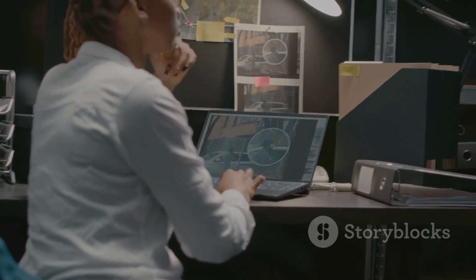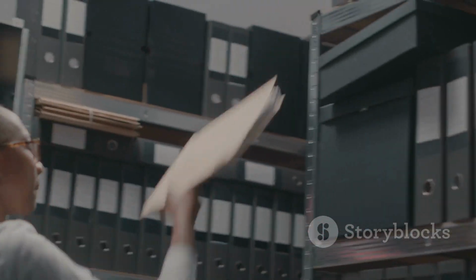Next up, we'll look at investigative report writing and presentation, how to communicate your findings with impact.